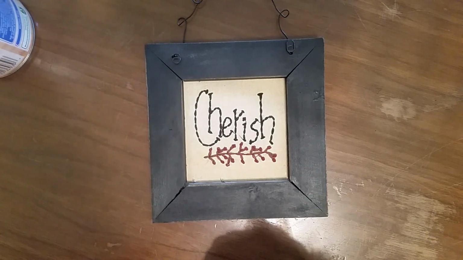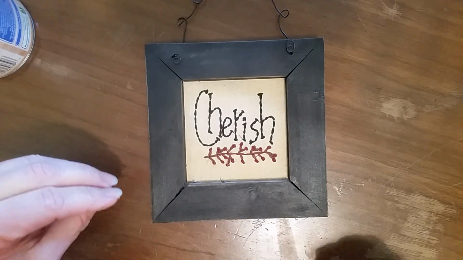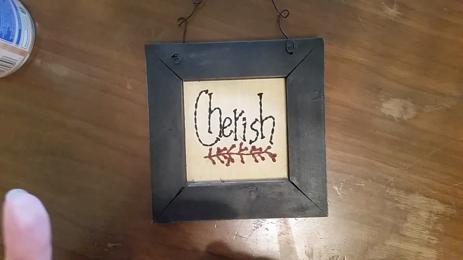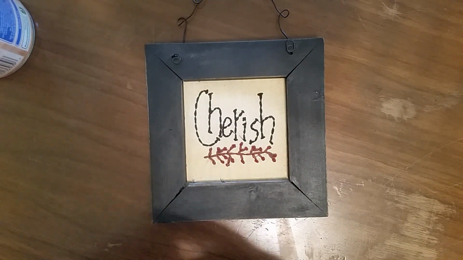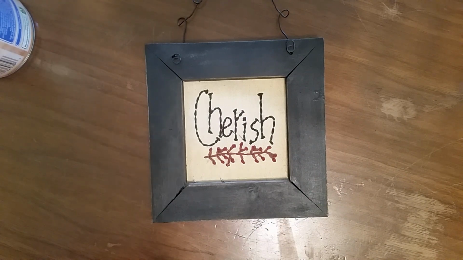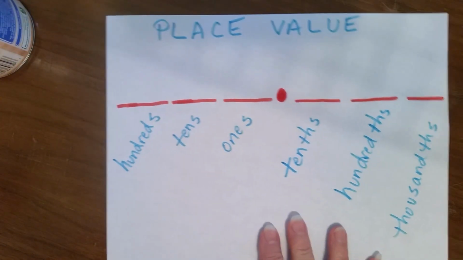So here we go. Today is our last lesson of the quadratic formula, because today what we're going to do is not write the answer using radicals. We're actually going to use decimals to write our answer. So here we go. Get your math notebook out. And first I want to talk about place value.